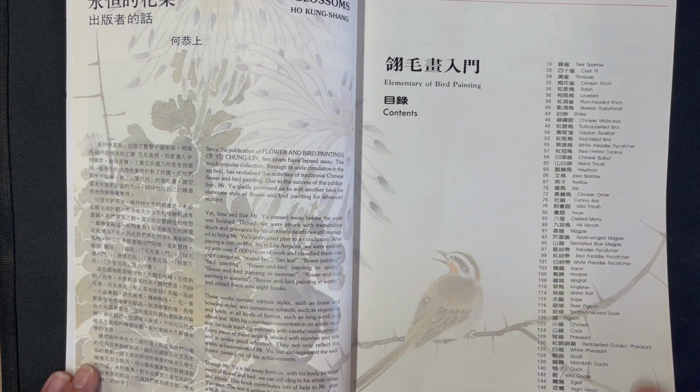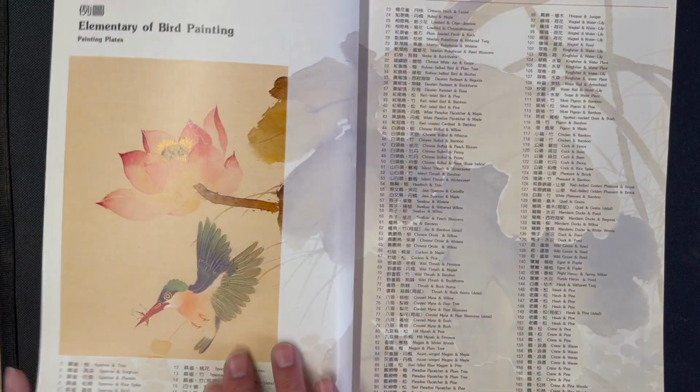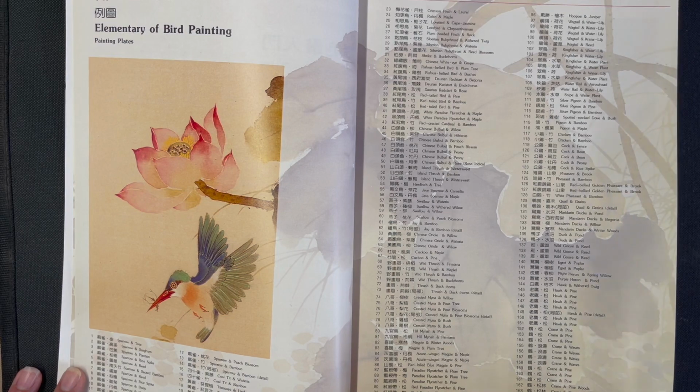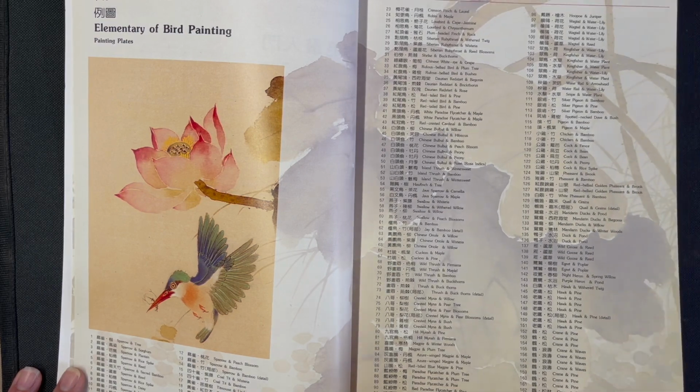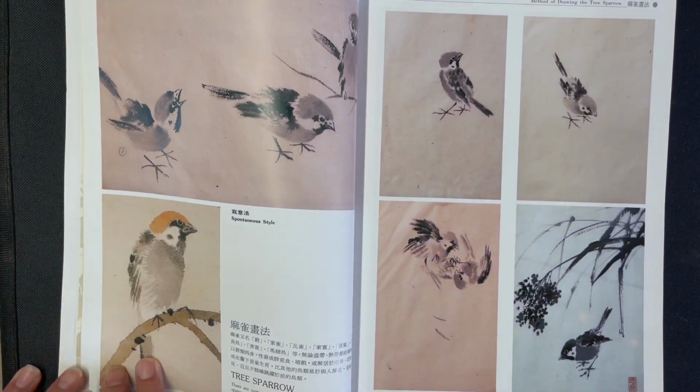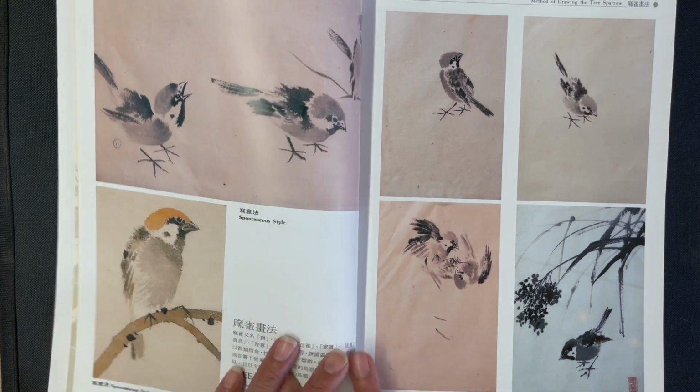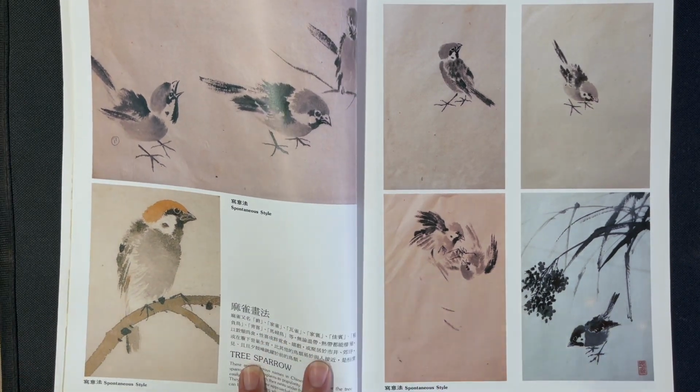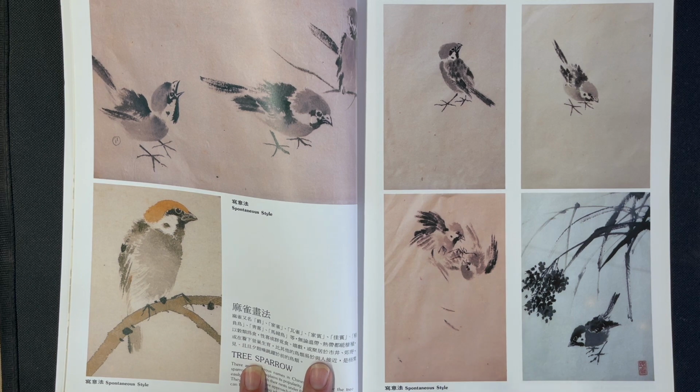So we have a table of contents here. And we get into our first section, which is on the tree sparrow. This is a nice section where we have some close-ups on some of the tree sparrow paintings with the bird in different positions.